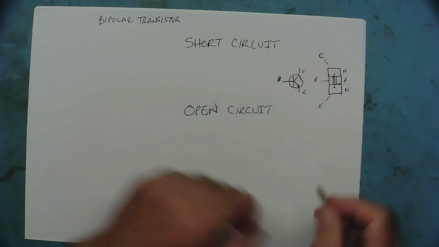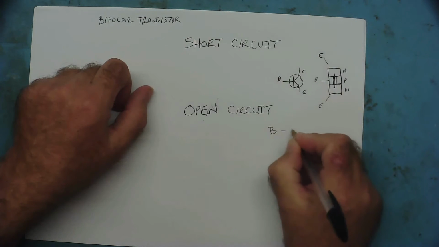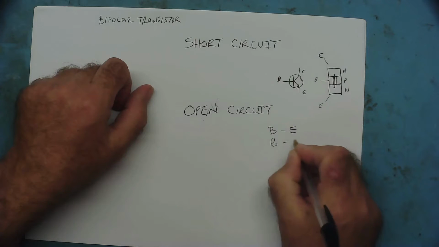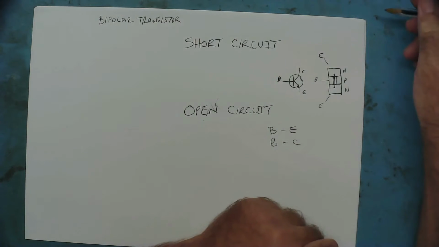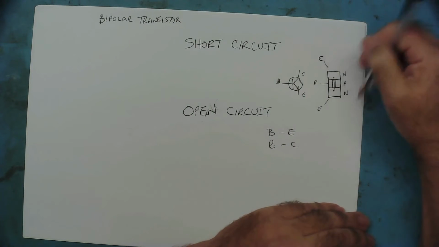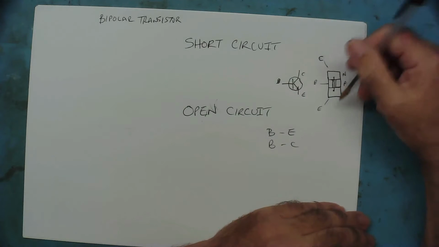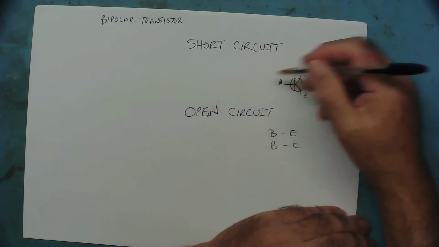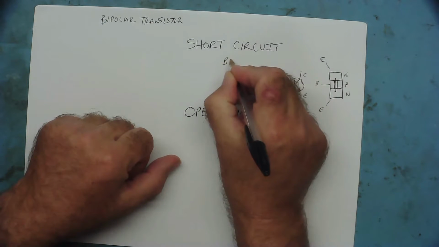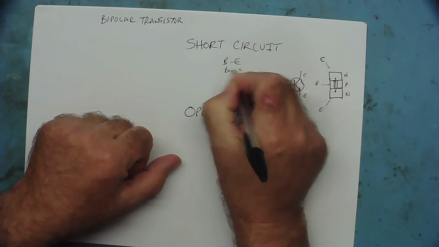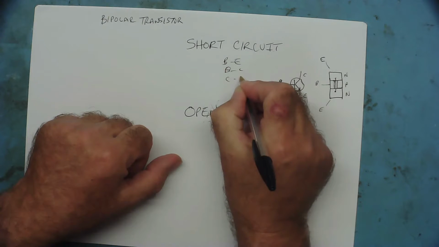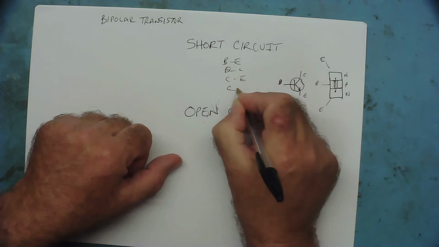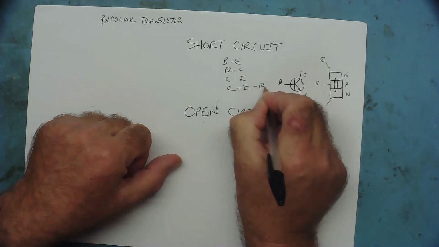So with an open circuit, it's either base to emitter or base to collector. You could kind of have an open circuit the other way, and I'll come to that, but it's not an open circuit. So short circuit can be anywhere: base emitter, base collector, collector emitter, collector emitter base. Can be all of them.